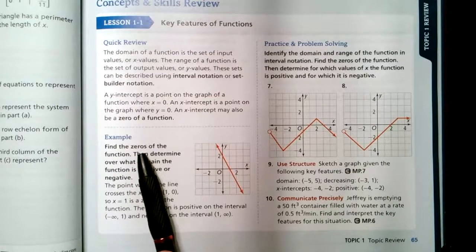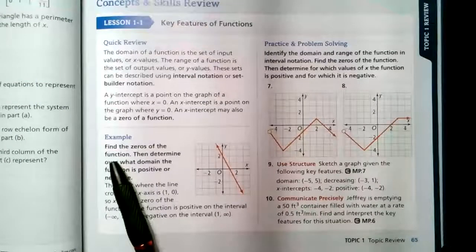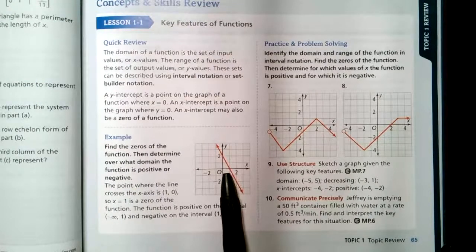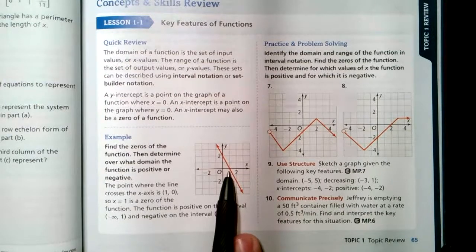An example: find the zeros. So here's zeros. That's talking about the x-intercepts of the function. So it's right there. Then determine over what domain the function is positive or negative. So there is my x-intercept. That's where it crosses the x-axis.